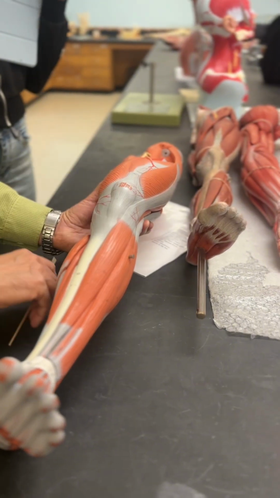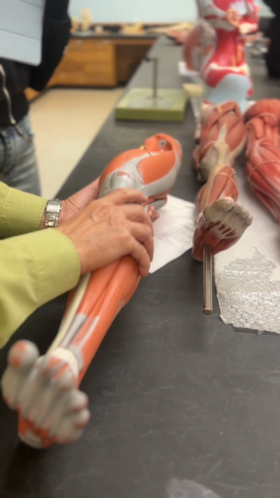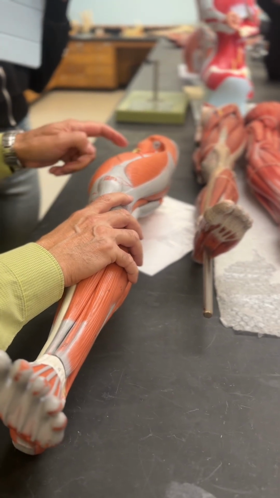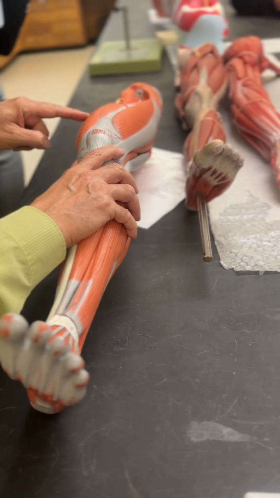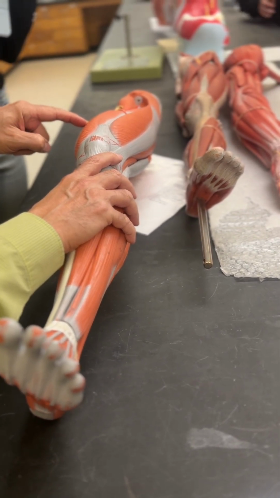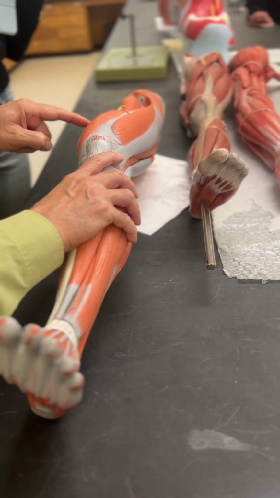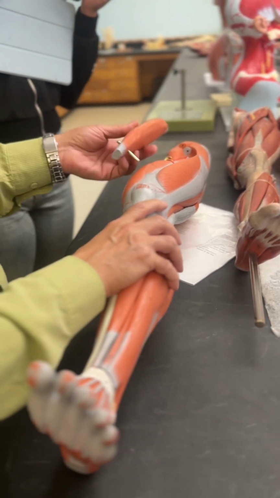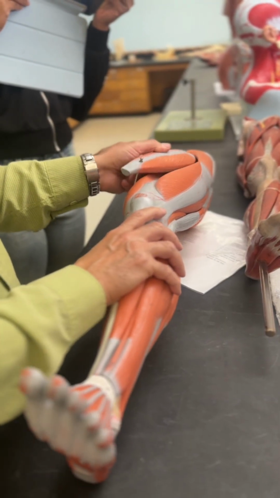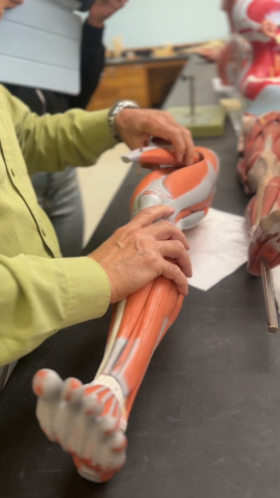So in your test, if there is a muscle with more than 1 head, you're supposed to memorize the names of the different heads as well. In the test, if I put the label and you say that's the quadriceps femoris, you're going to get partial credit because this is the vastus medialis. Same thing for the other heads as well. Let me just put this back.